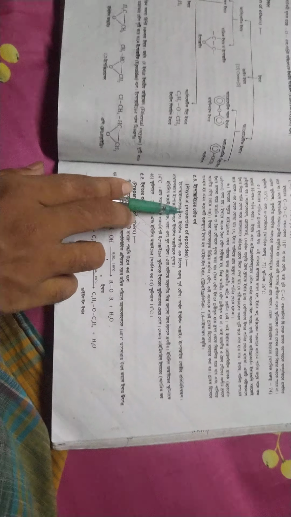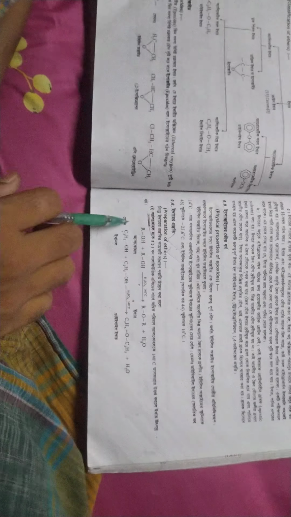Physical properties of ether. This is ether's level. The physical properties of ether. Preparation of ether from alcohol. This is the theory where we find ether from alcohol.